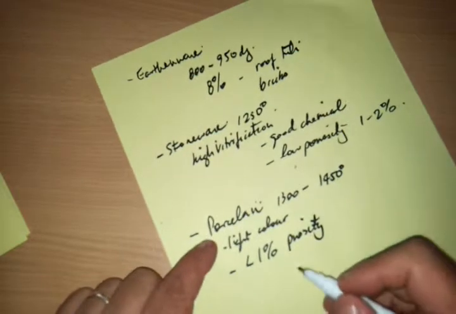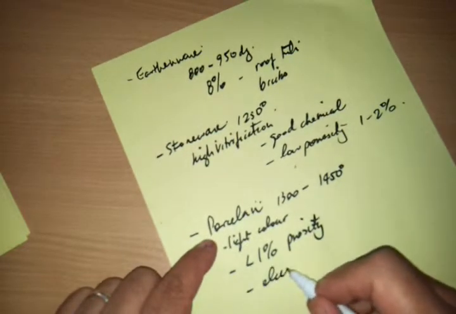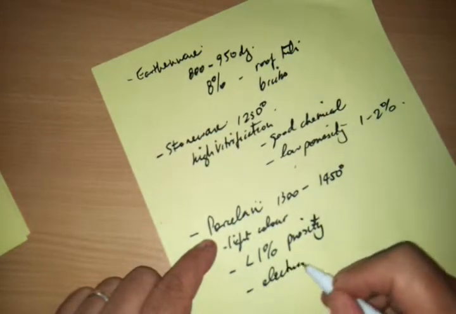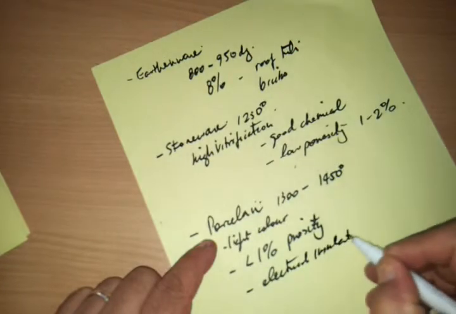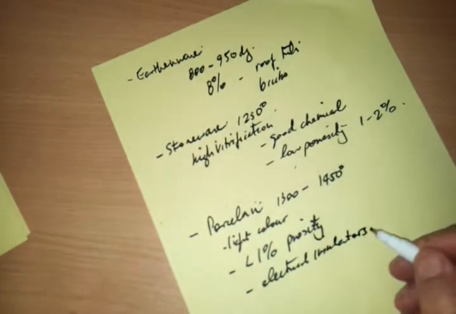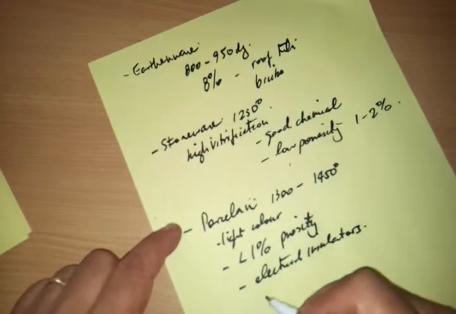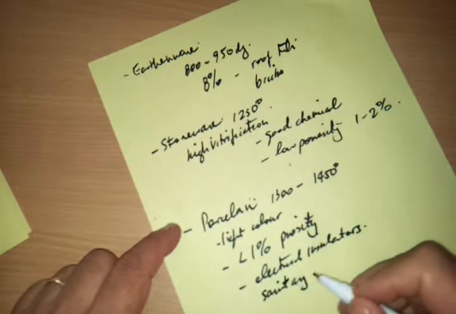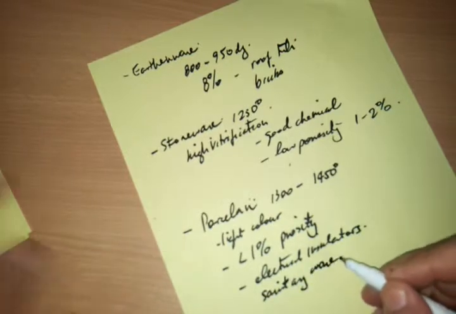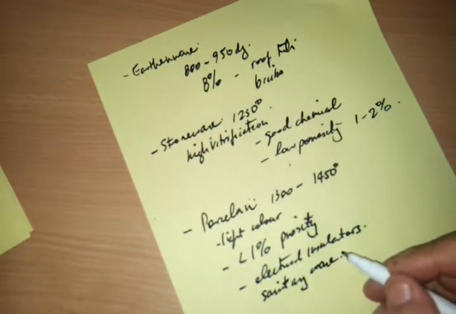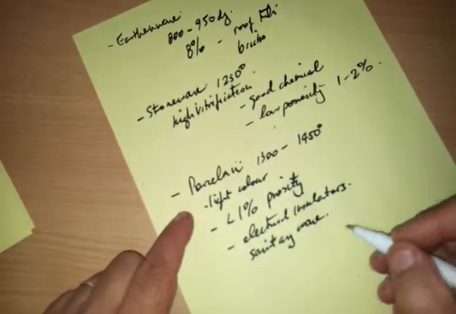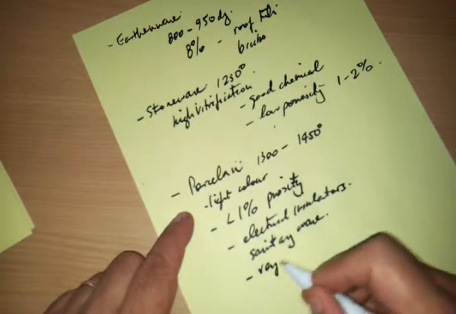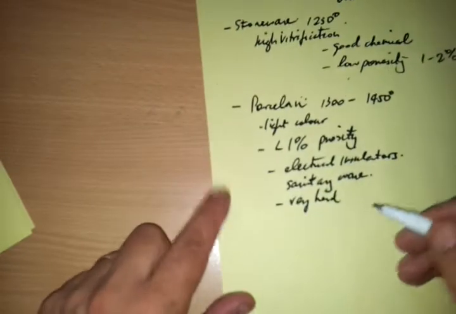It is often used as electrical insulators, so you'll see it used on power stations or in resistors. And sanitary ware, where you don't want any trapping of water inside the object, so toilets and so forth. And it's very hard, so it's a very brittle, very hard porcelain.